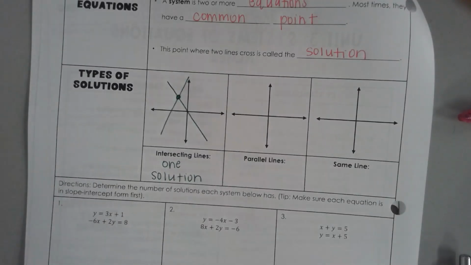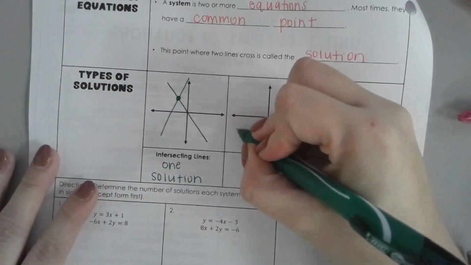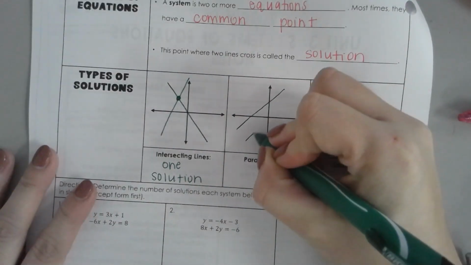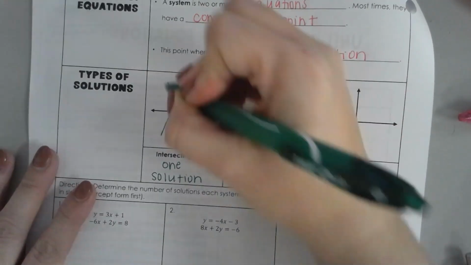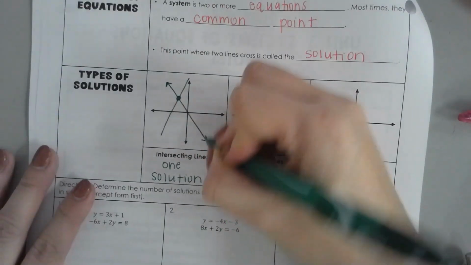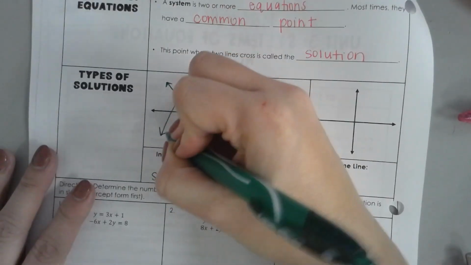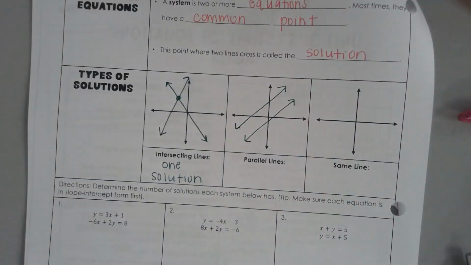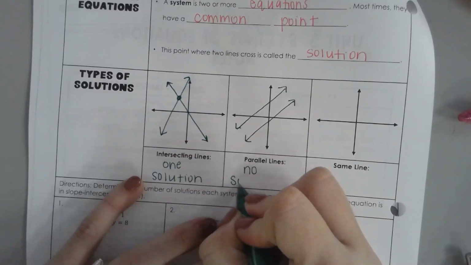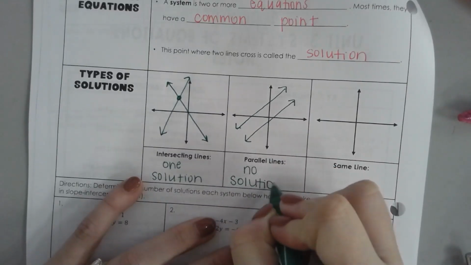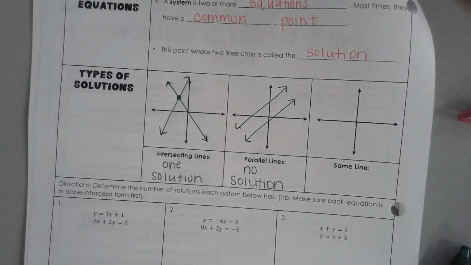Sometimes you'll have examples where there are parallel lines. What do you know about parallel lines? They don't intersect, so they don't have a solution. So this would be no solution. What's something else you may remember about parallel lines?